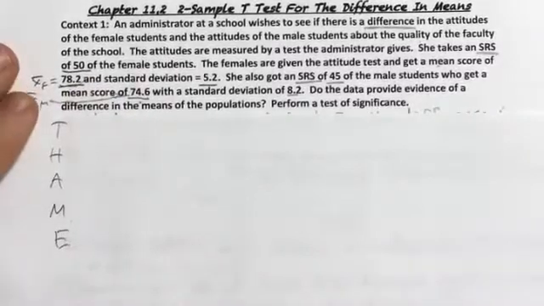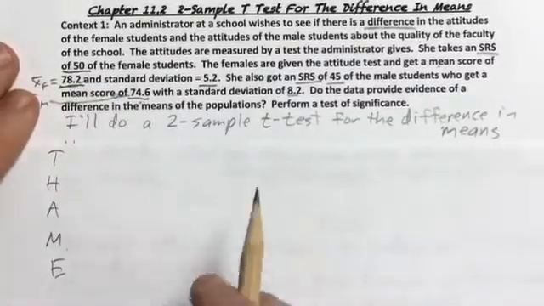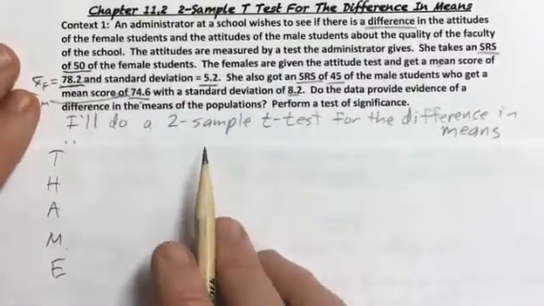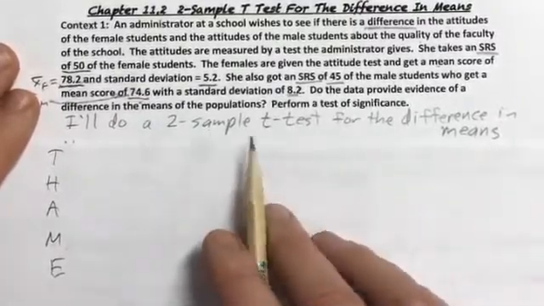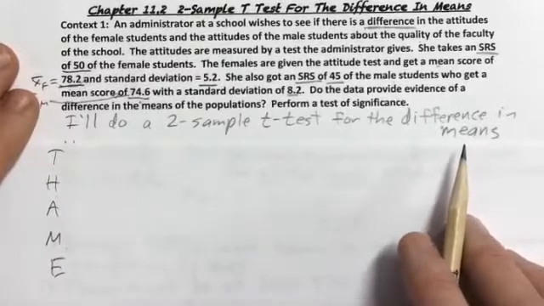So the first thing is the type of inference. And this has a bit of a complicated name. It's a 2-sample t-test for the difference in means. So that is the name of what we're doing that you have to memorize.